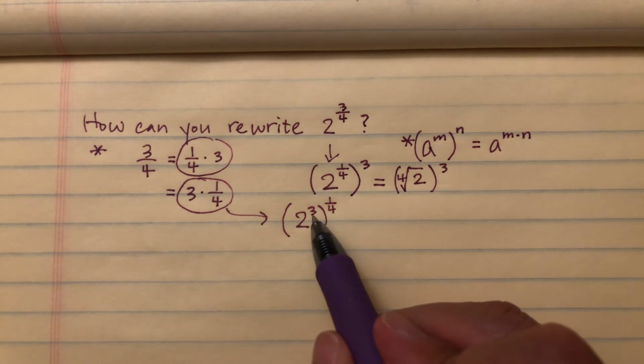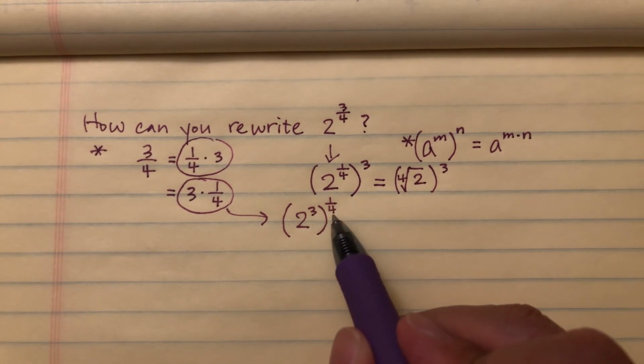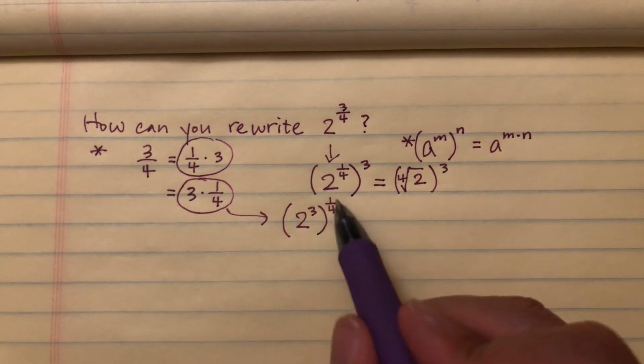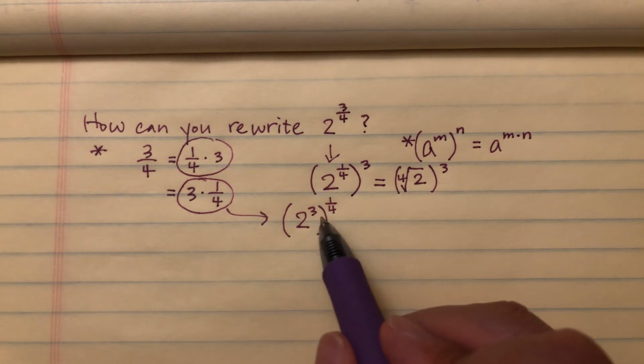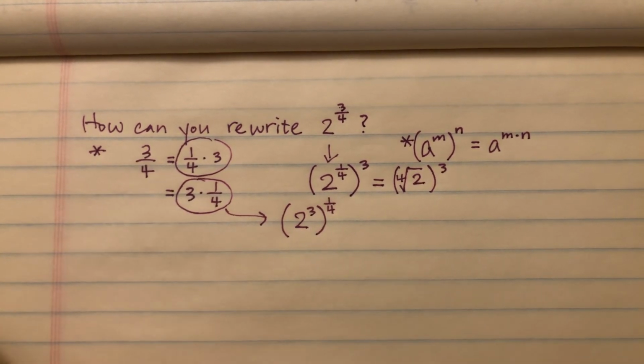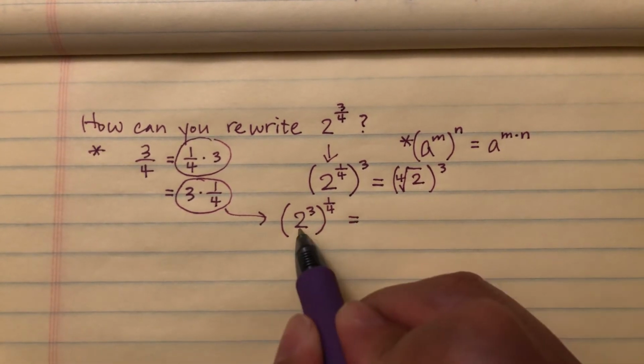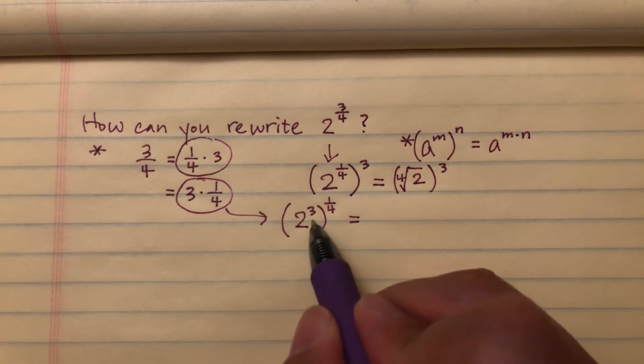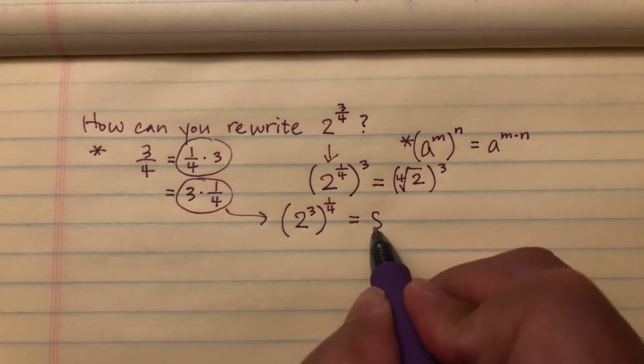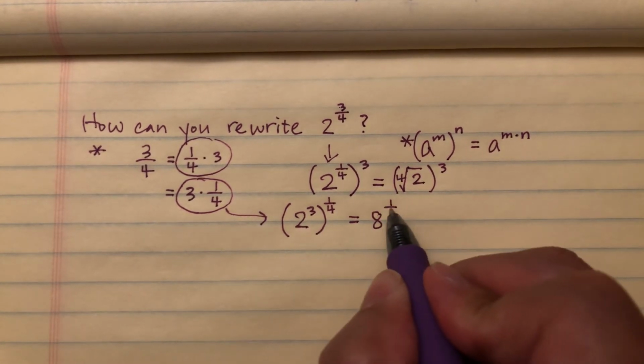This means 3 times 1/4, so the exponent is multiplying, and it becomes the same thing as 3/4, right? So in this case, what's 2 to the 3rd power? Isn't that 2 times 2 times 2, which is 8, to the 1/4, right?